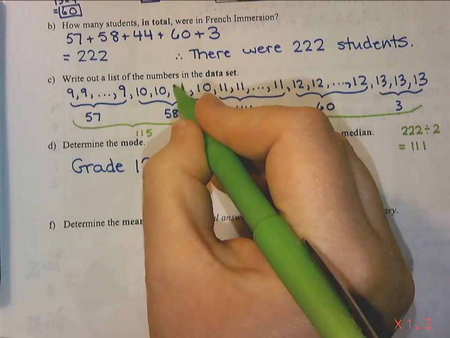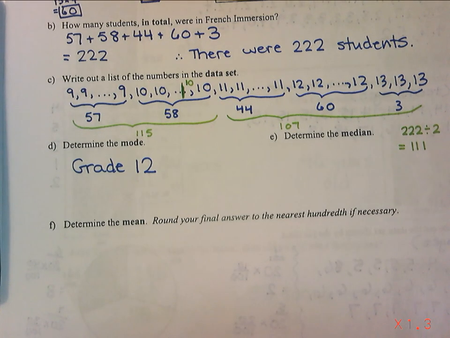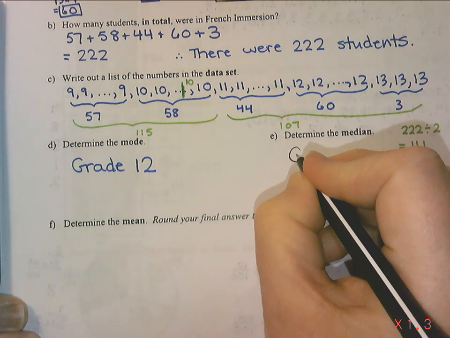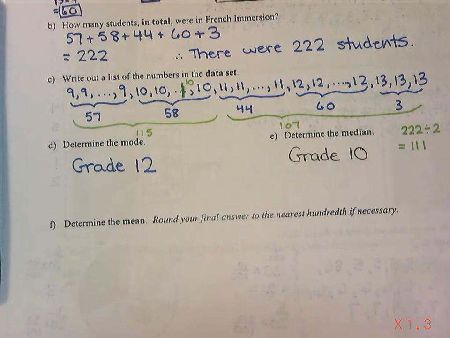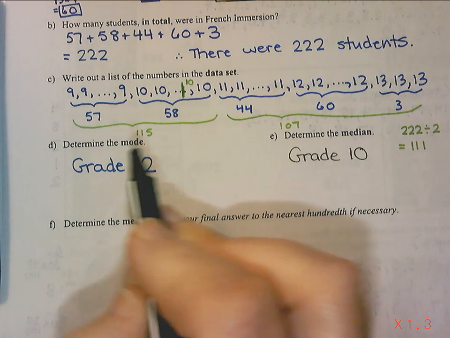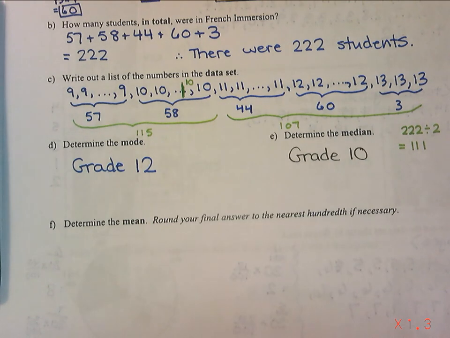So that tells me that my median is somewhere in that list of 10s. So my median is going to be grade 10. Right? We were looking for spot 111, which is just really close to the end of those grade 10s.